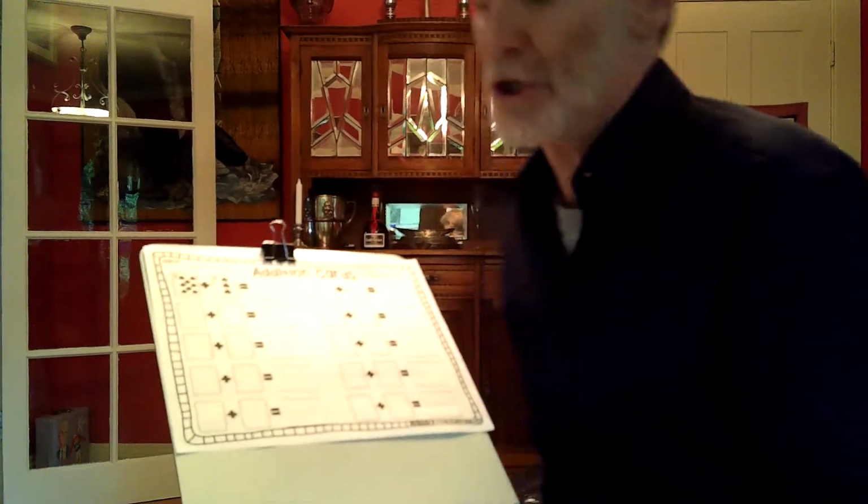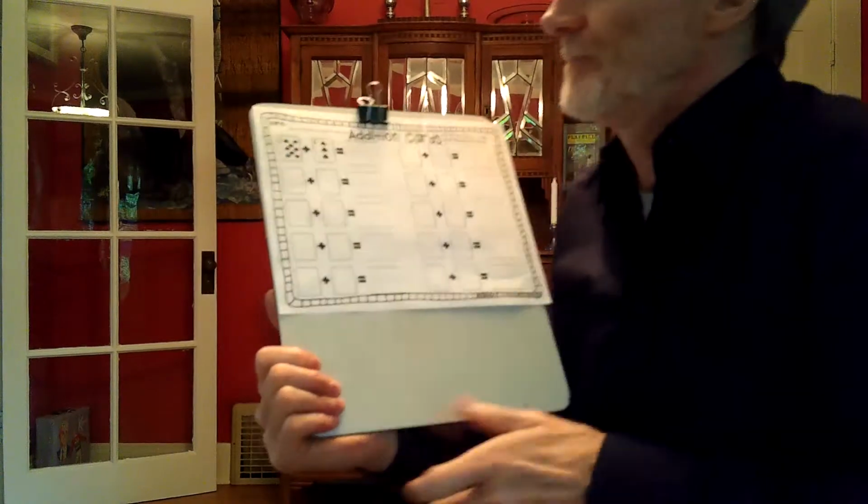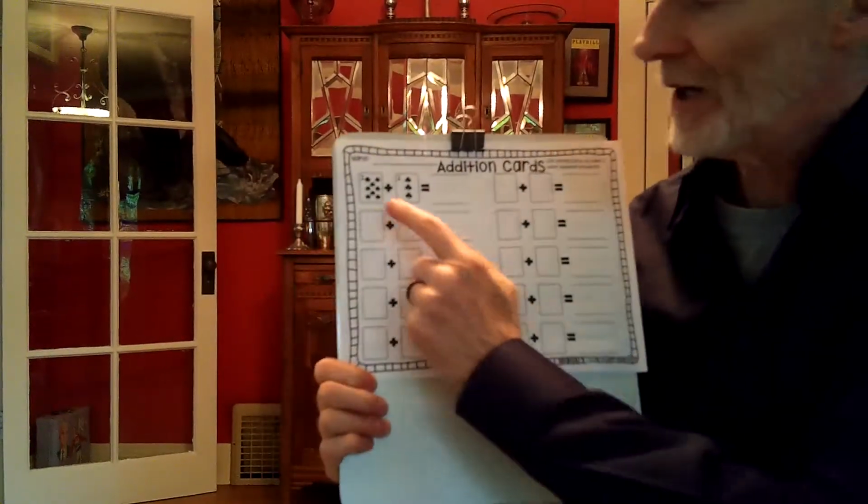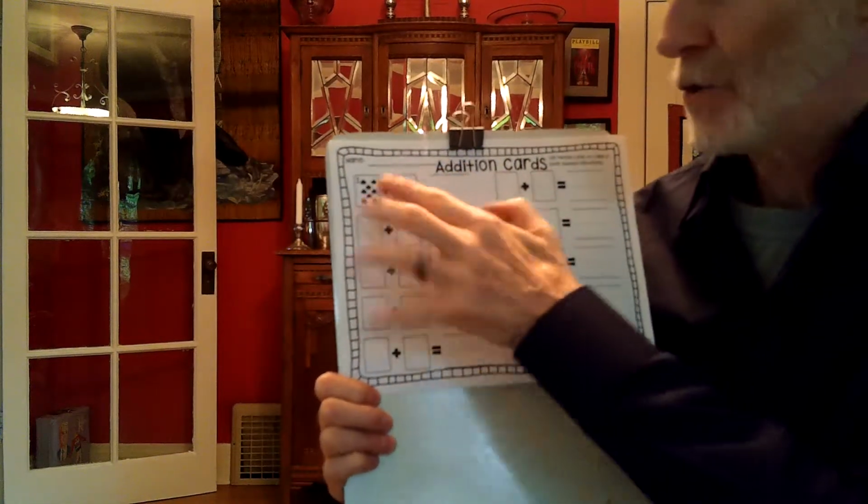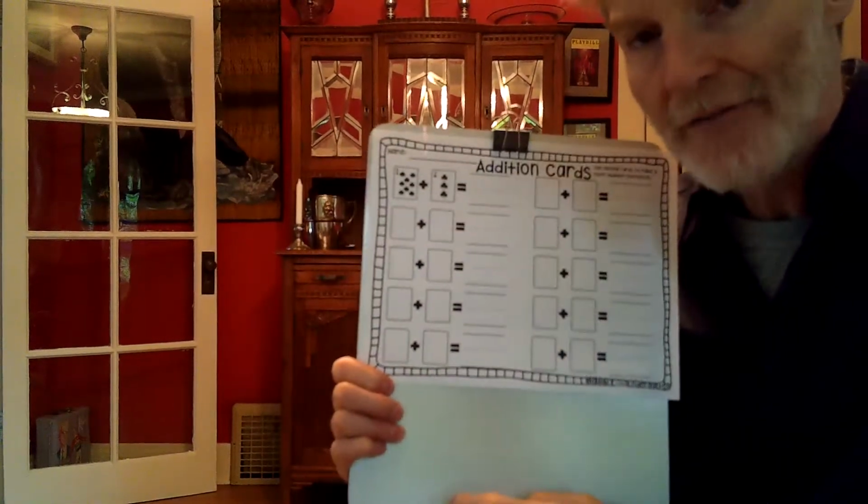I'm going to move to this one next. Change my order just a little bit. This is addition cards. Yay! Got to use the cards today. And with these, this gets you started because the cards are here already. But then you get to make your own after that.